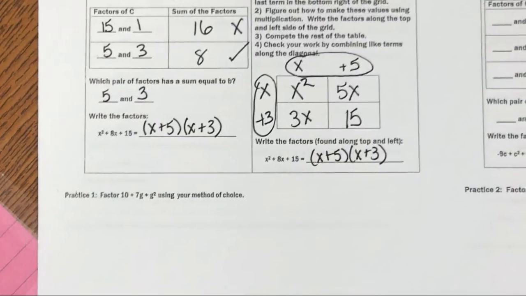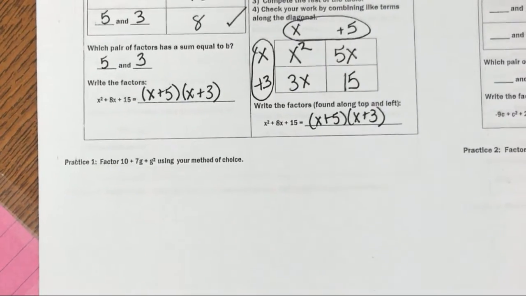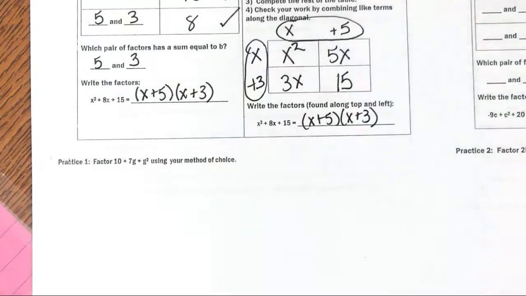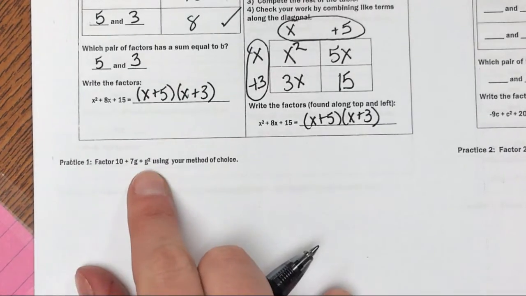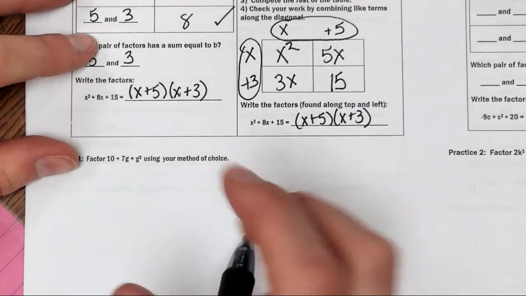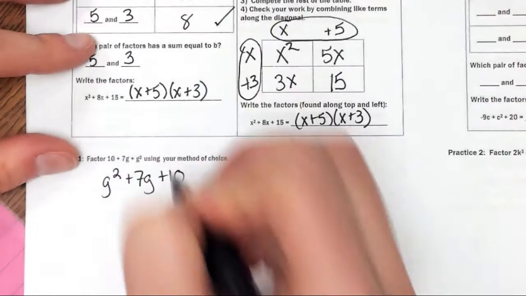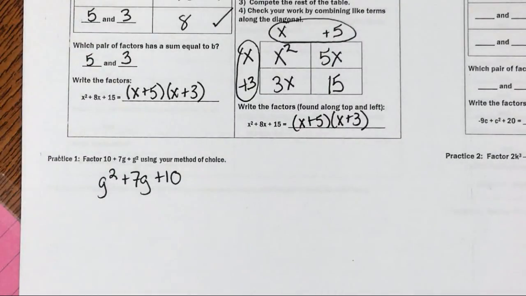All right, practice problem number 1. So the same idea here. Okay, what I want you to do is take whichever method you like, and I would like you to go ahead and factor 10 plus 7g plus g squared. I am going to give you the hint, though. We do want to write this in descending order, g squared plus 7g plus 10. So you work on that one. Go ahead and pause your video, and then we'll go over the answer in class tomorrow.